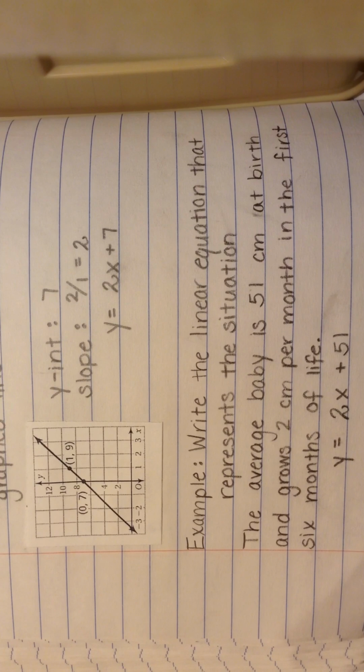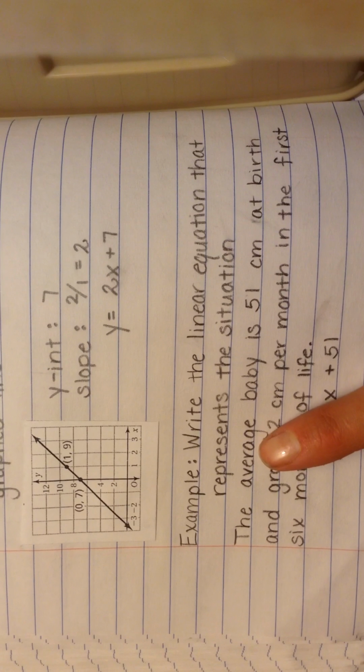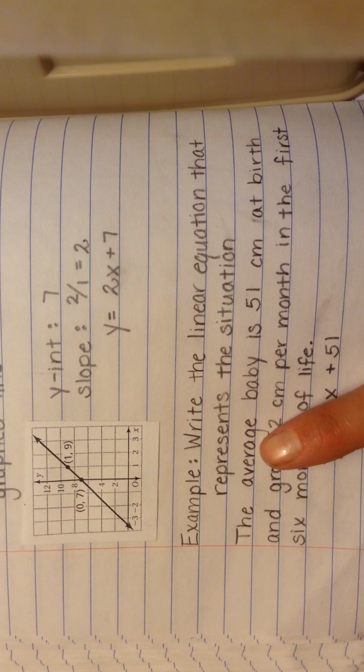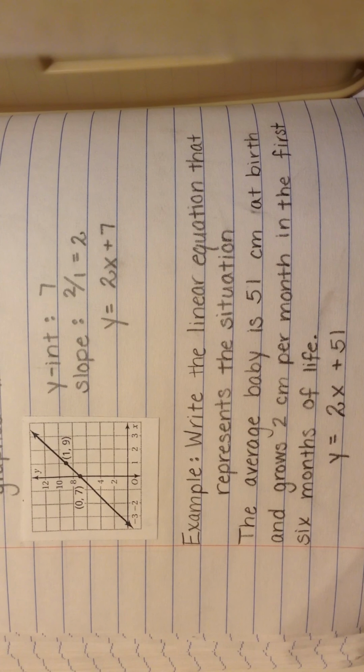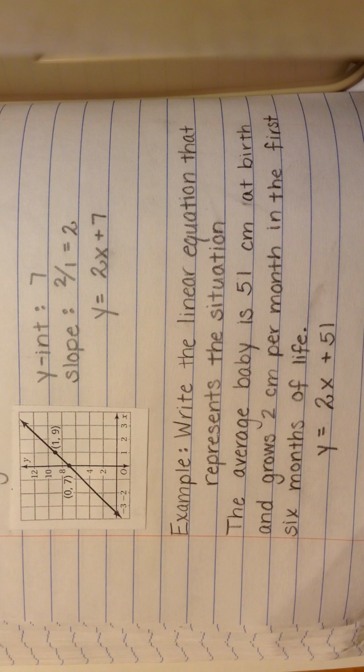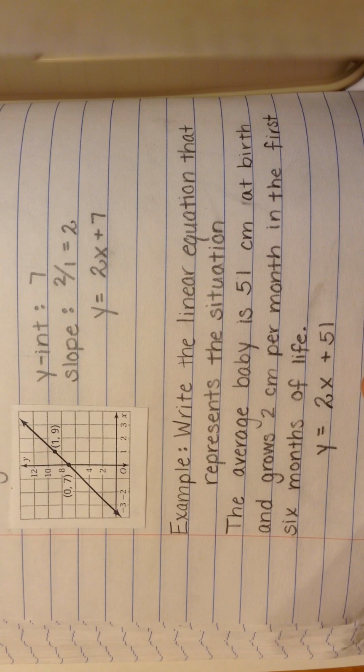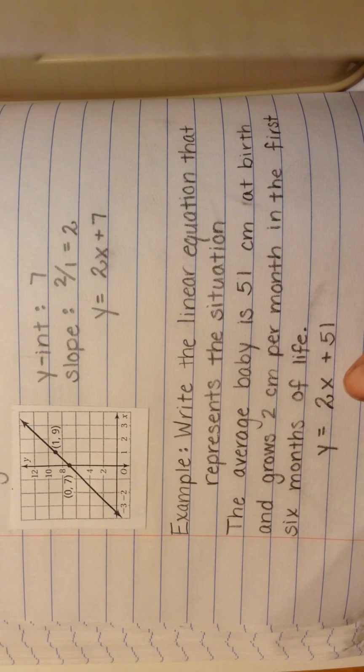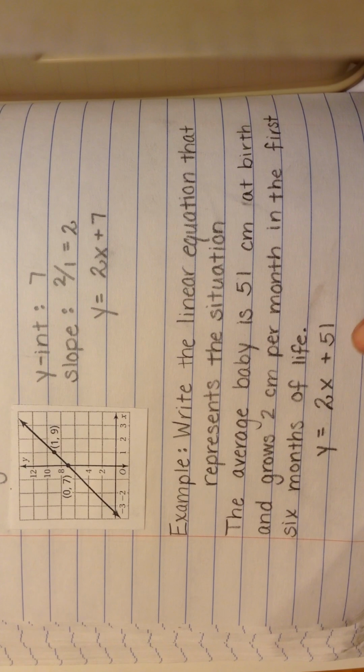What is the average baby? Now, averages could be quite different. Think about that in the real-world context. Some people are taller than others, and so they'll grow at different rates. They'll start at different amounts. But for our average newborn, we can model the situation using the equation 2x plus 51.